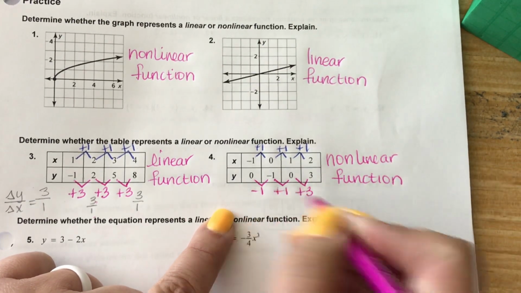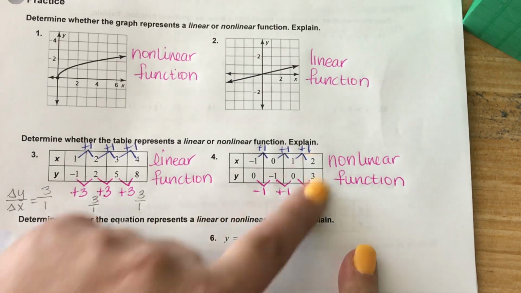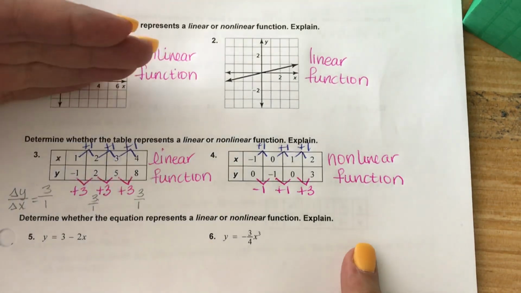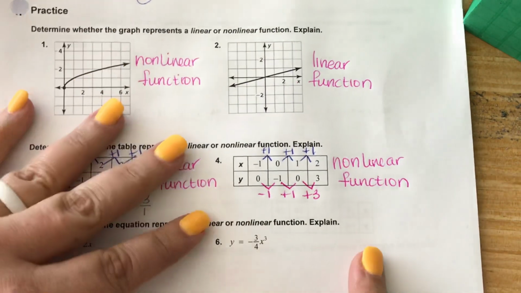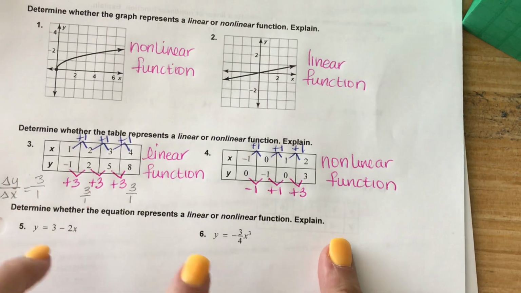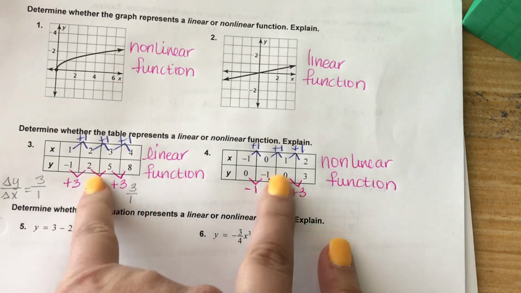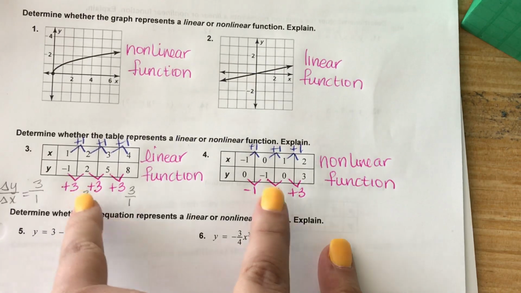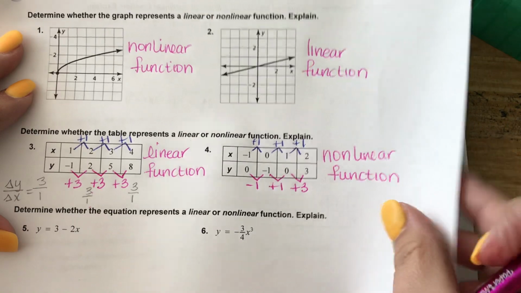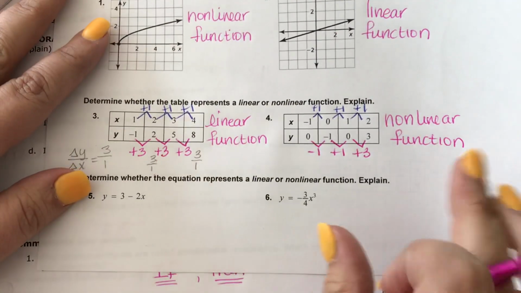Okay, so those are the patterns that we're looking for from the table. That's probably the one that requires the most work. On the graph, you're just really looking at the picture and looking for that straight line that just doesn't ever change its direction. The equation, you're also just going to be on the lookout for specific qualities. This is the one that really makes you do some work to make sure that those points are on a linear function. Okay, so let's talk about the equation.